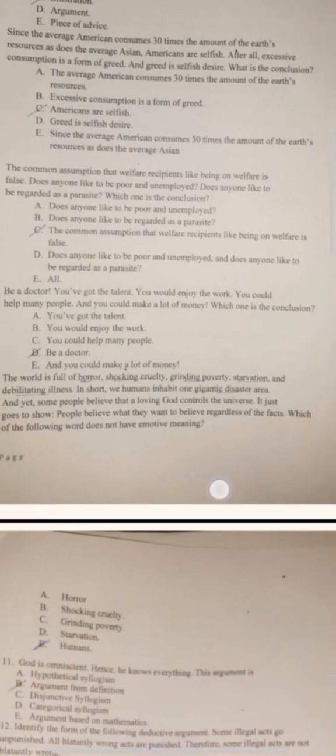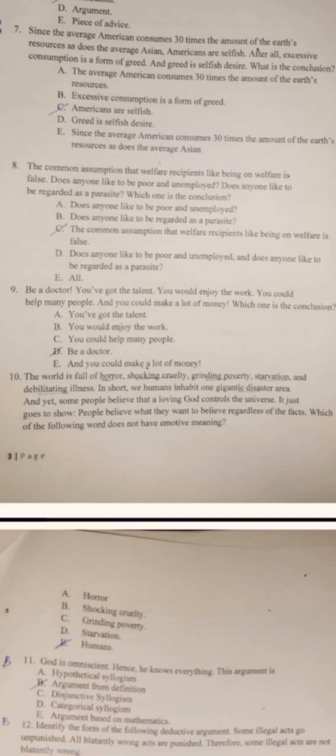Okay, question number 8. Okay, the common assumption that welfare recipients like being on welfare is false. Does anyone like to be poor and unemployed? Does anyone like to be regarded as a parasite? Which one is the conclusion? This is the same as the seventh question. Okay. A. Does anyone like to be poor and unemployed? B. Does anyone like to be regarded as a parasite?